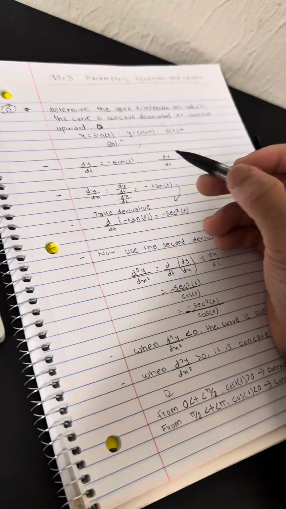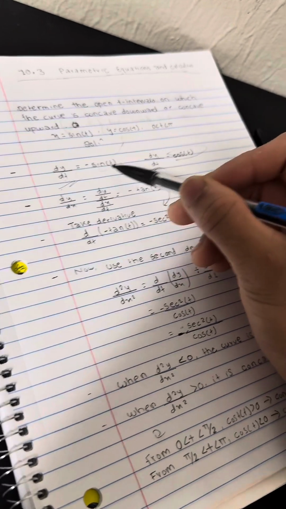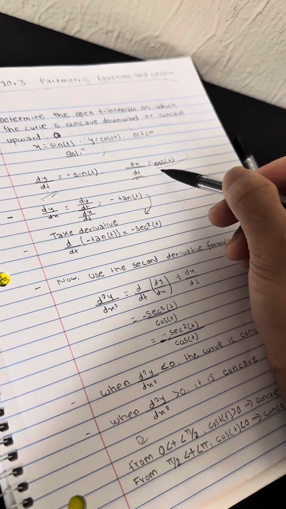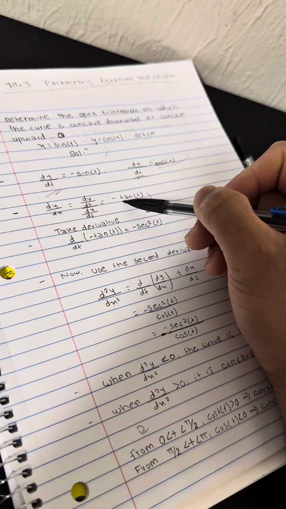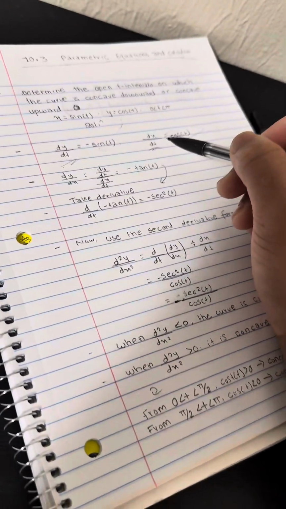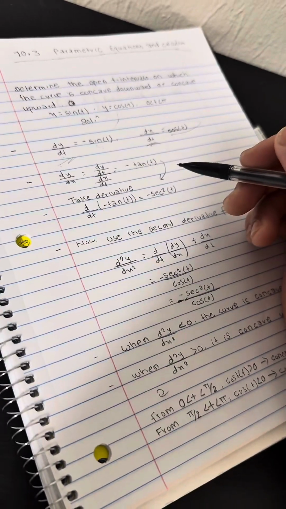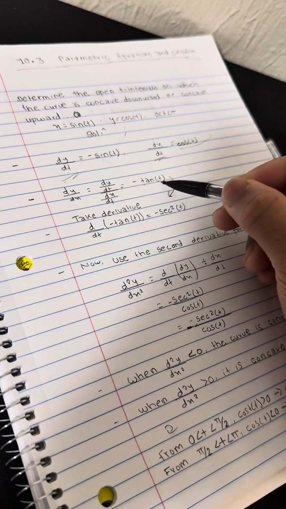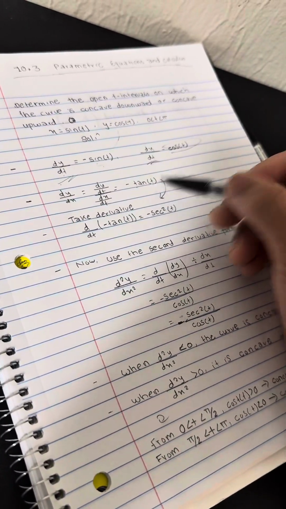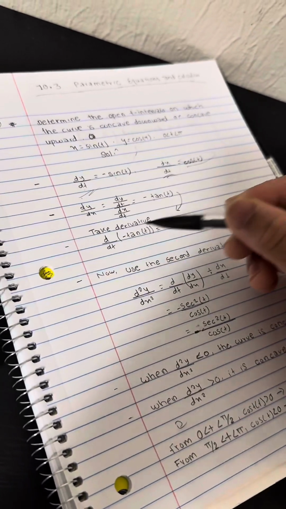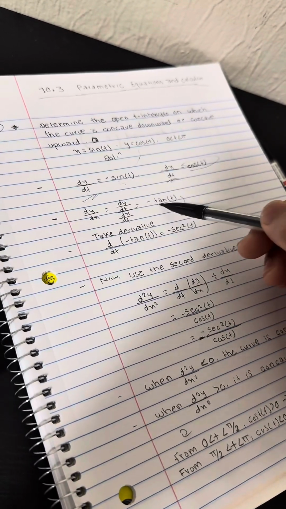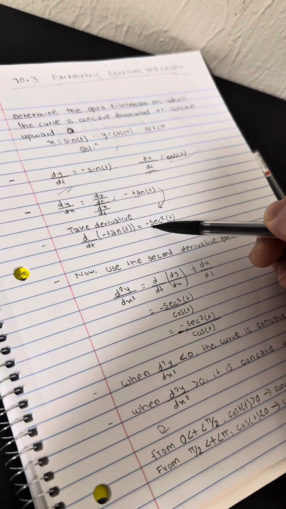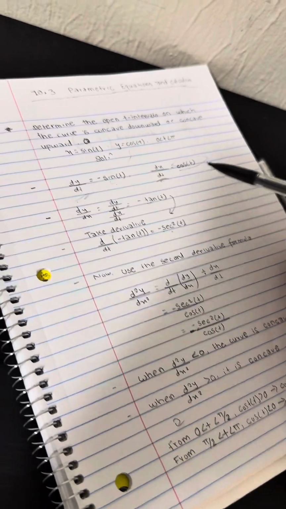After that, dividing minus sin t upon cos t equals minus tan t. You know that, right? Now take the derivative of that with respect to t for the second derivative. Taking the derivative of this, we get minus sec square t.